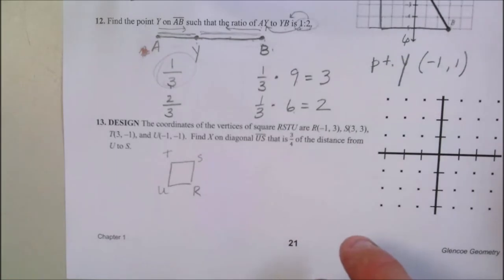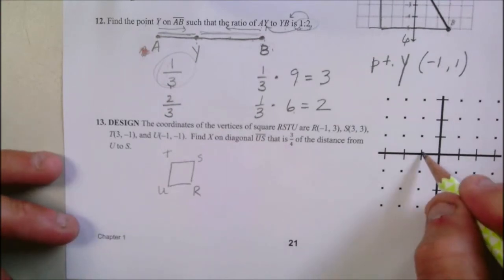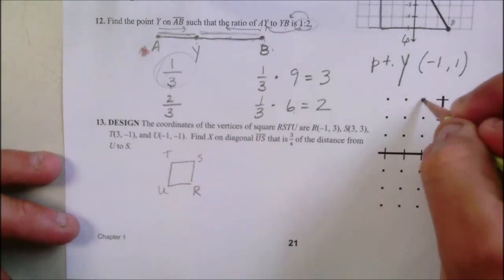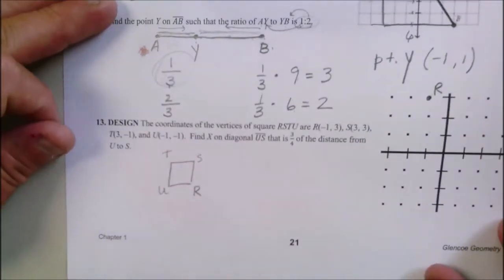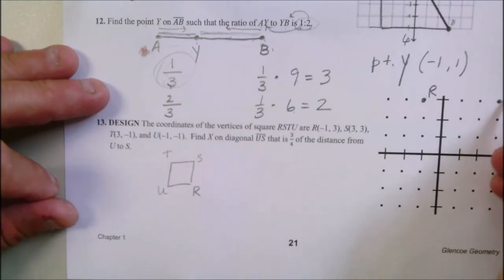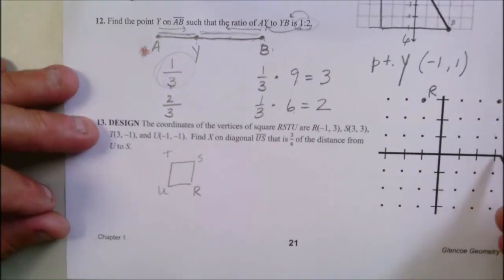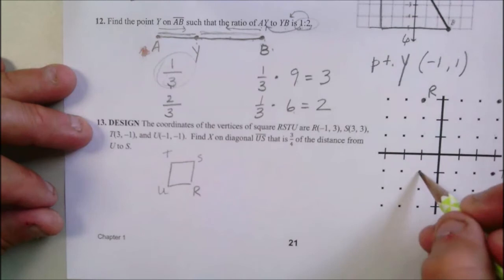So it says here that RSTU has an ordered pair of -1, 3. So -1, 3, right there is R. The next one is S, which is at 3, 3. T is at 3, -1, and then U is at -1, -1.